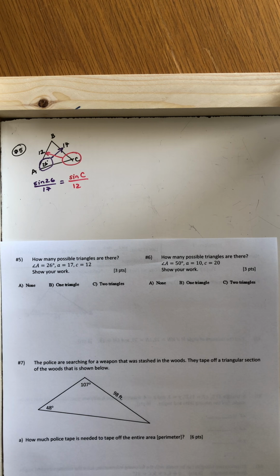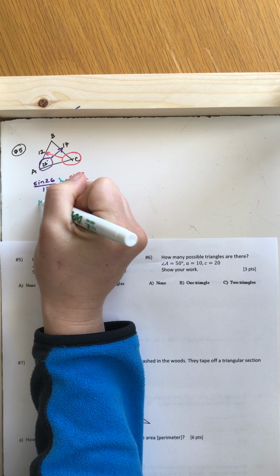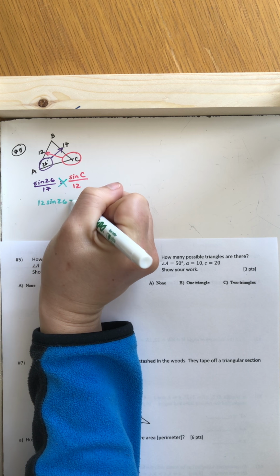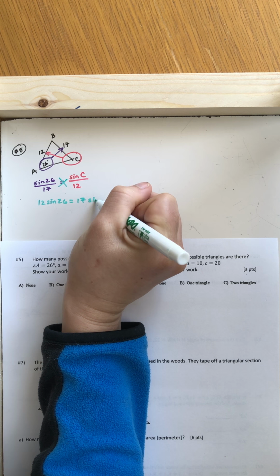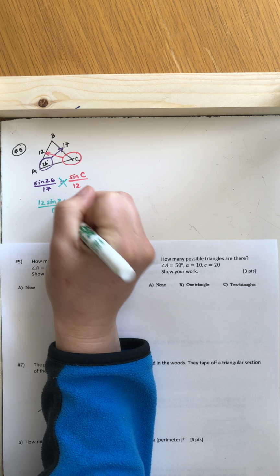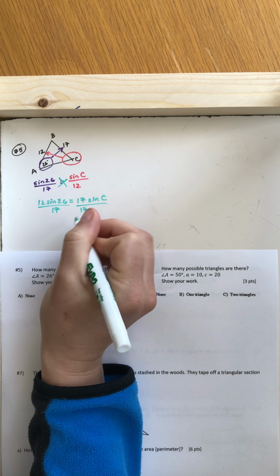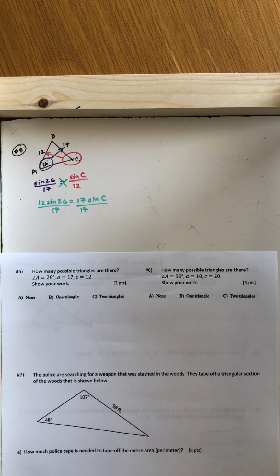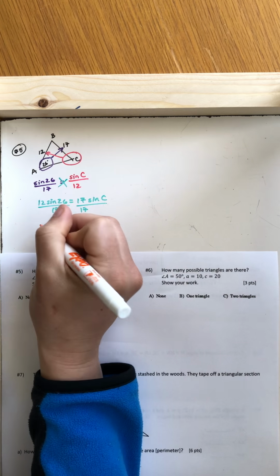I'm going to cross multiply and divide by 17. Now to get rid of the sine, we need to do inverse sine.